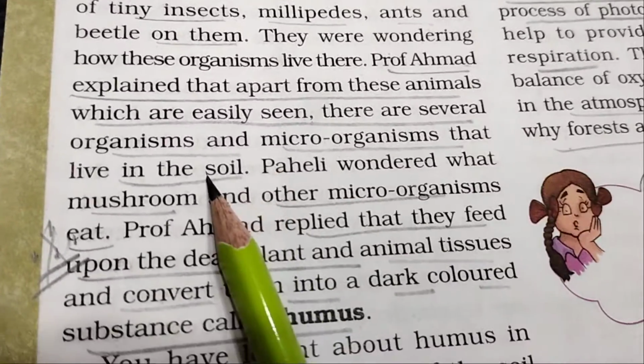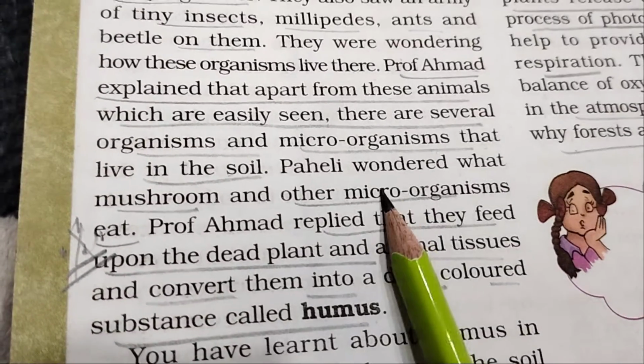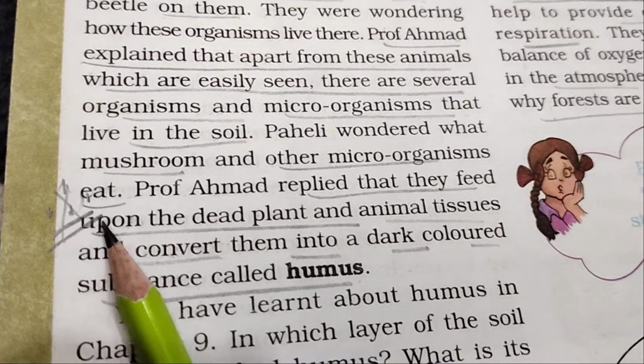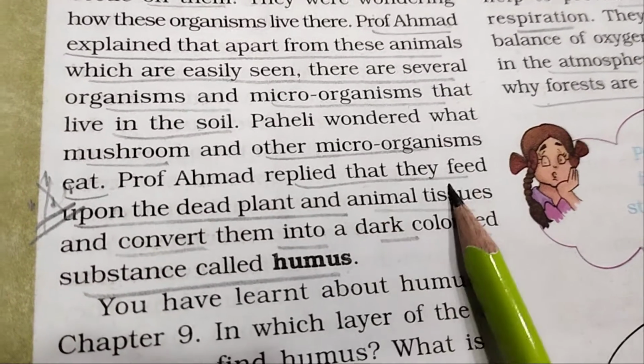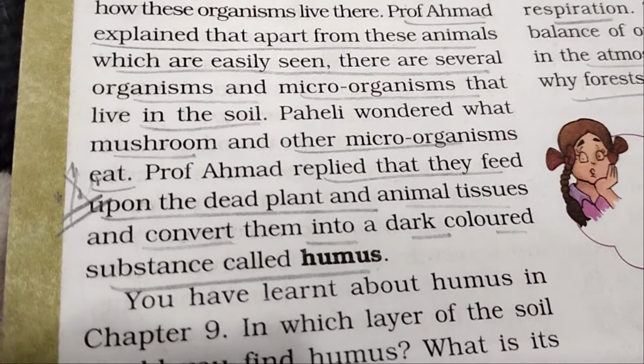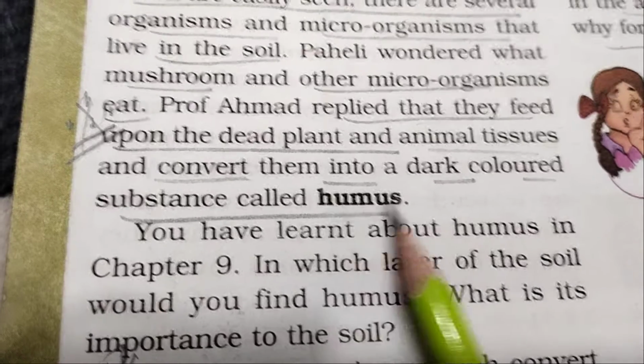So the professor explained that apart from these animals which can be seen easily in the forest, there are several other organisms and microorganisms that live in the soil. So Paheli was wondering what mushrooms and other microorganisms eat. So the professor replied that they feed upon the dead plants and animals' tissues, and convert them into a dark colored substance which we call humus.